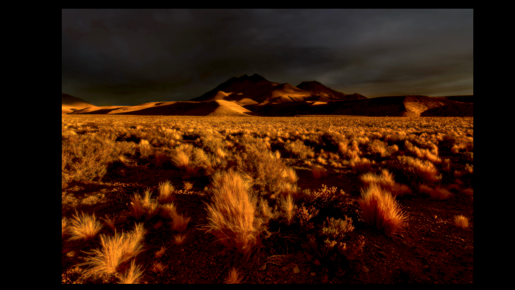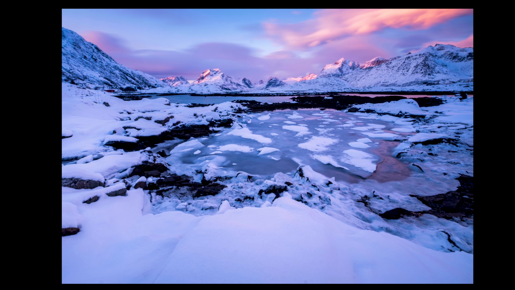And the parts of the cloud that are scattering the sky are dropping other parts of the mountain here into shadow, letting other parts be illuminated, which gives the whole image a lot more depth and a lot more drama. The golden hour is just a fantastic time to shoot mountains.